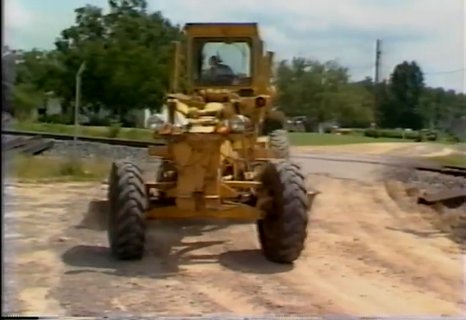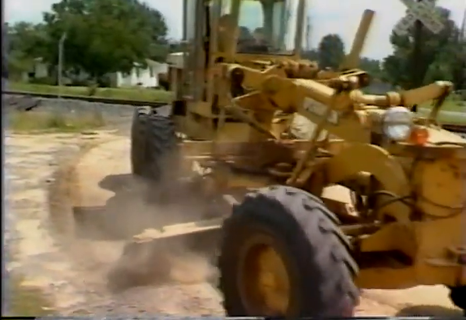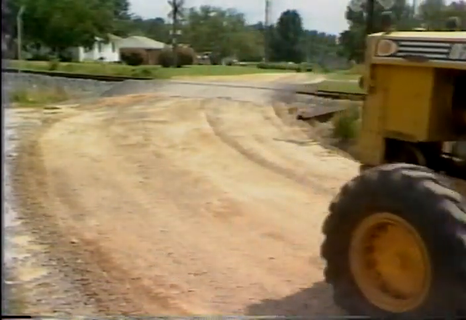Create a transition on the opposite side of the railroad crossing. In 50 to 100 feet, gradually build the crown back into the surface of the roadway.